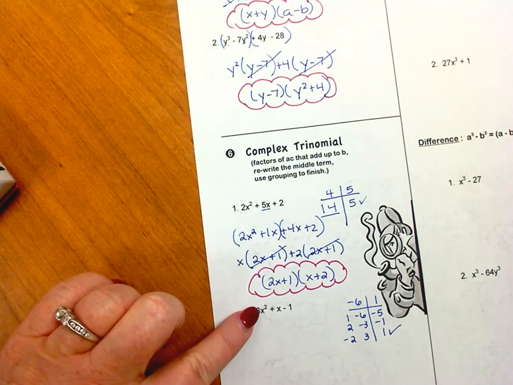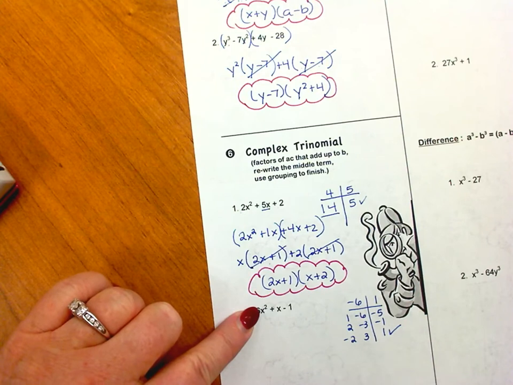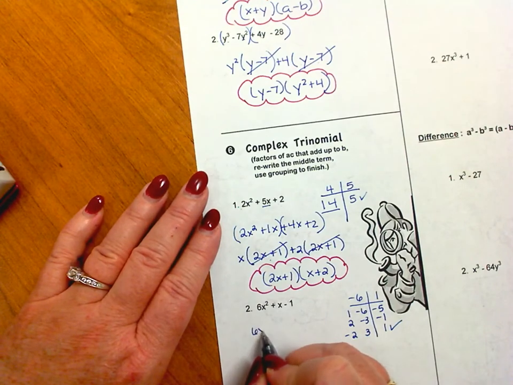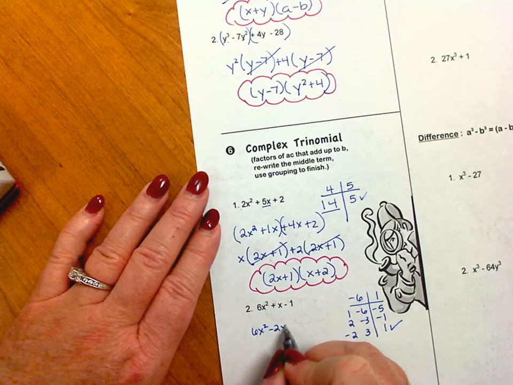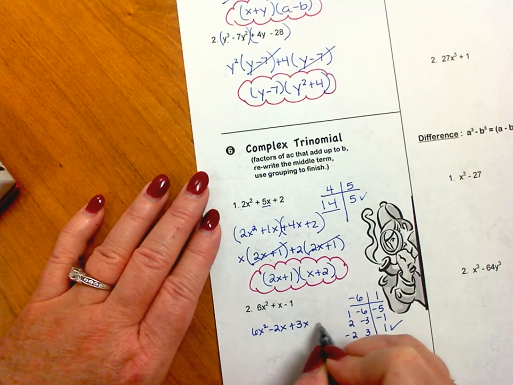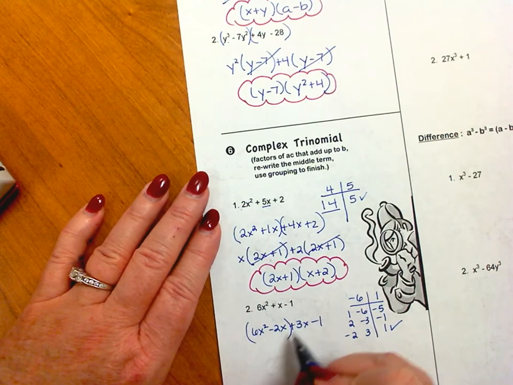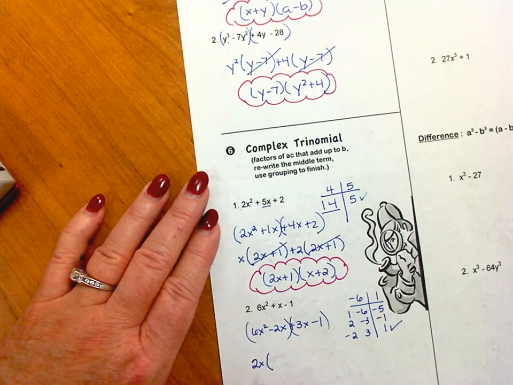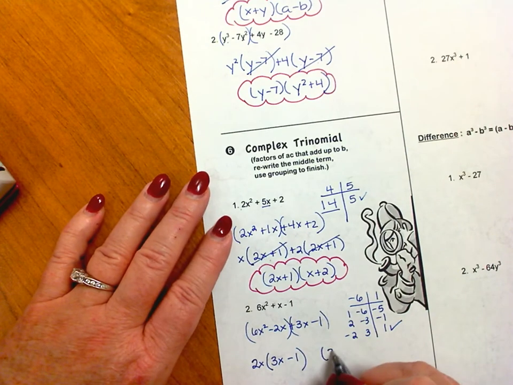And again, if we didn't have the 6, we'd say x minus 2, x plus 3, we'd be finished. But we do have the 6, so let's use these two numbers to rewrite that middle term. So 6x squared minus 2x plus 3x minus 1. Parentheses around the first 2 and around the last 2. We can pull out a 2x from the first one. If we divide this by 2x, we're left with 3x. If we divide this by 2x, we're left with 1. So it's going to be minus 1, which is what we want the other one to be also.